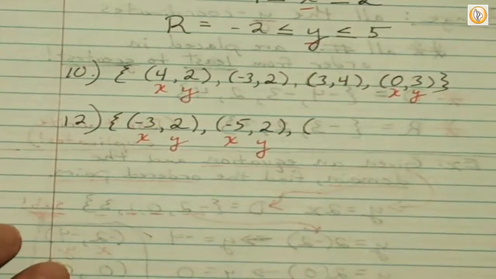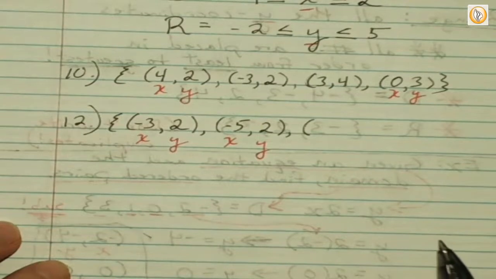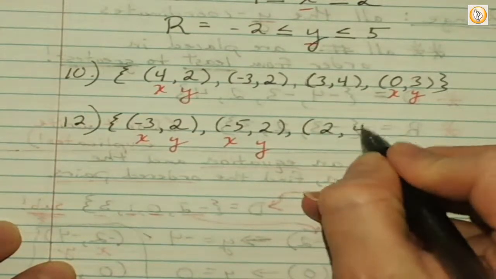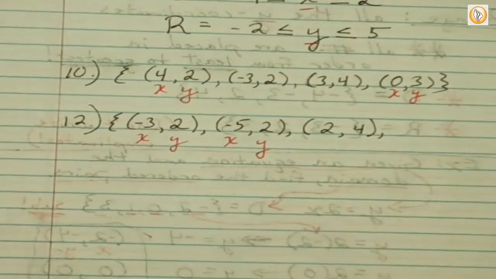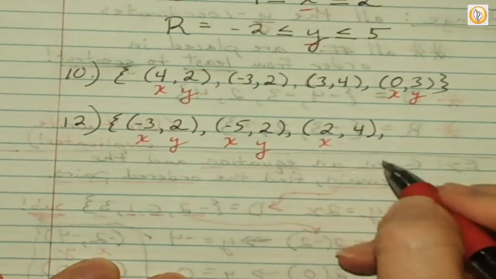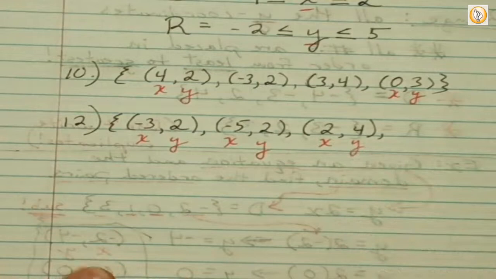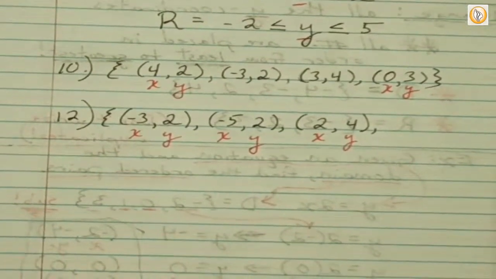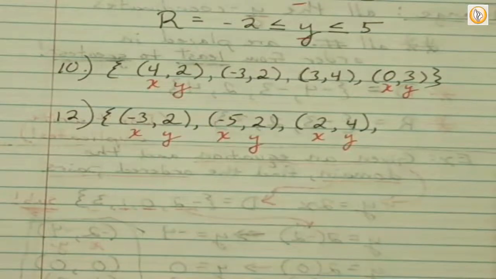Let's see. Taylor, tell me another one. 2 and 4. So look at where the X is at +2, and the Y is +4 to find that dot. Do you see it? Wait, wouldn't it be 4 and 2? No.